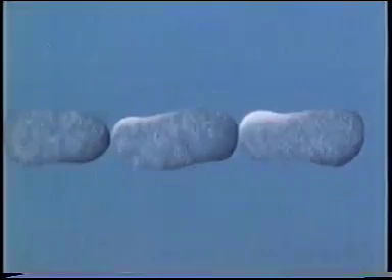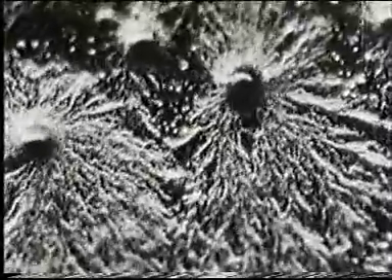This is precisely what happens. These pulses are waves of forward movement which move from the center outward. And in this way, you can get large numbers of cells spread over a great distance, all to go to one central point.